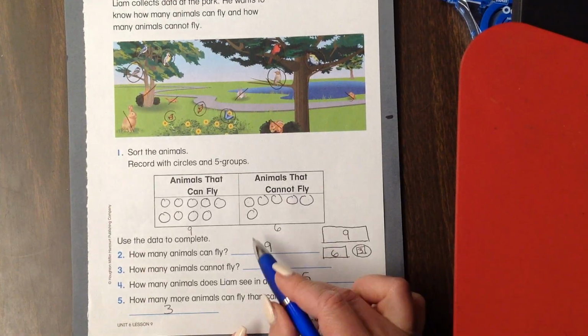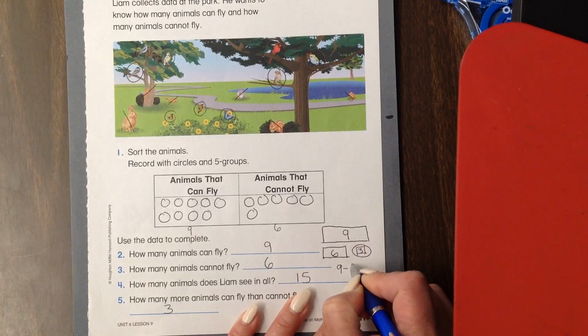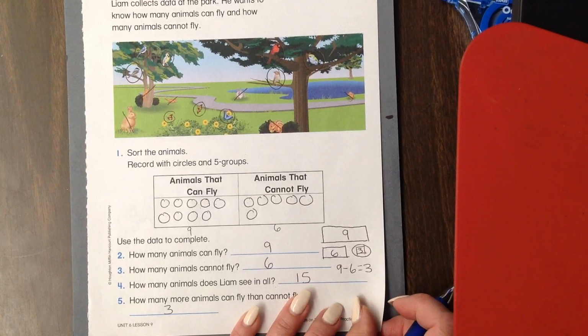3 is what we're looking for, because 6's partner to make 9 would be 3. Okay, notice that you can also find the difference, so you take the one that has more, and you can take away the one that has less, and you'll also find that that's the difference. Okay, alright, go ahead and turn it over.